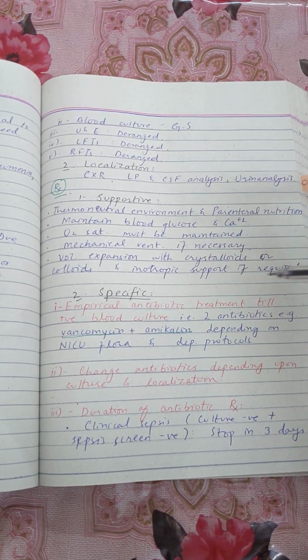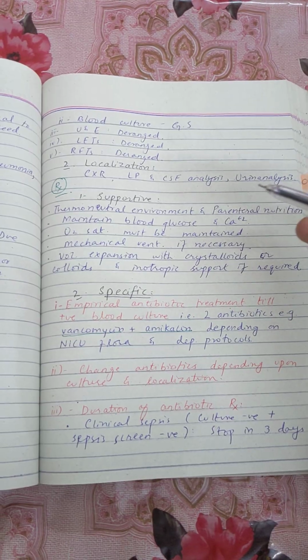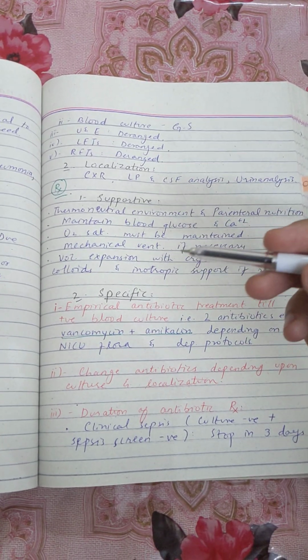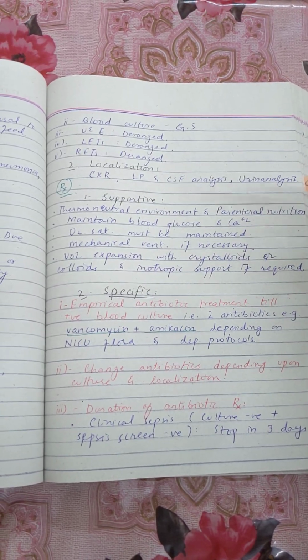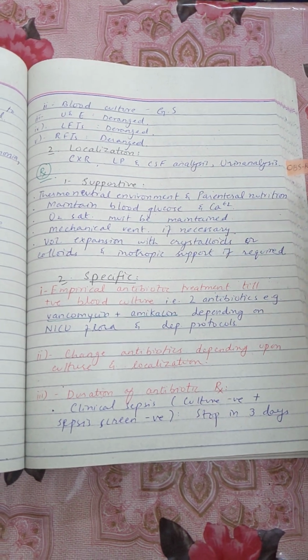So these are the supportive measures which can be taken in a child with neonatal sepsis: thermoneutral environment, adequate blood glucose and calcium, oxygen saturation maintenance, mechanical ventilation if required, and volume expansion if there is hypotension. So these are the supportive measures. What are the specific measures which we will carry out in a child with sepsis?